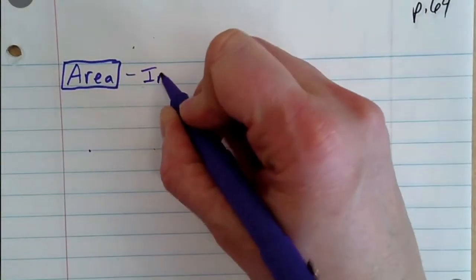This is page 64 in our notes. We're continuing on. We were talking about area and everything we know about area. Perimeter was the outside and area is the inside, so we know it is the inside.